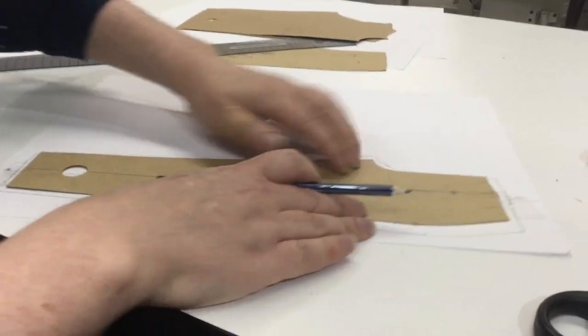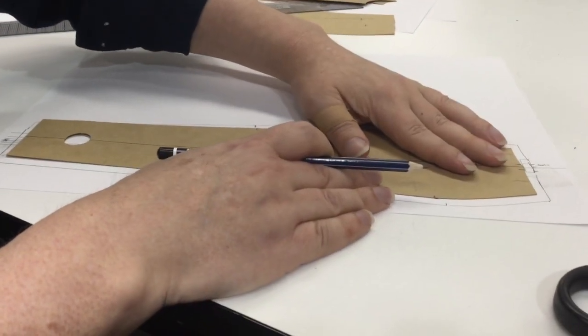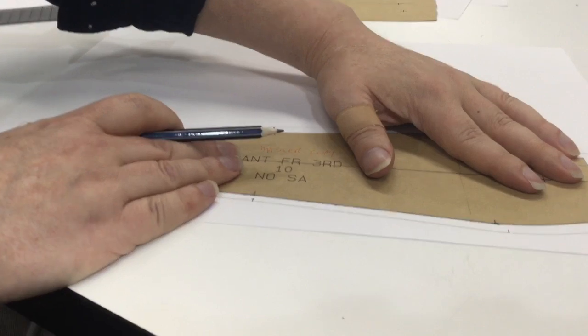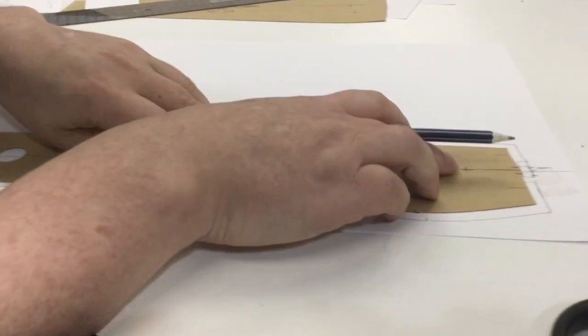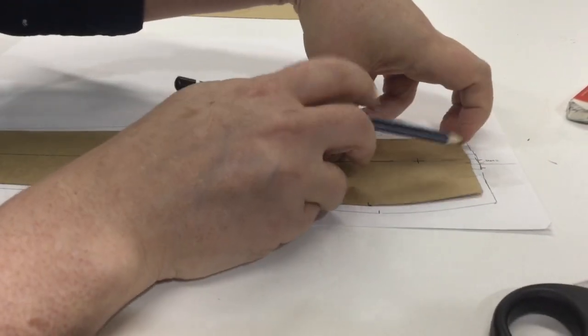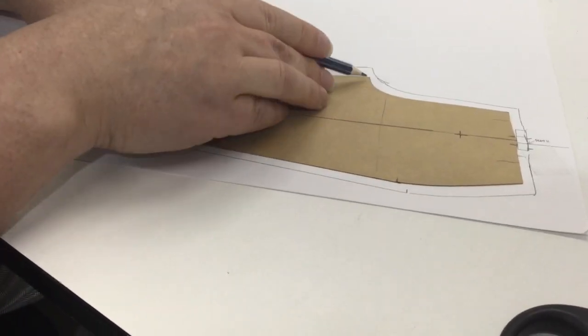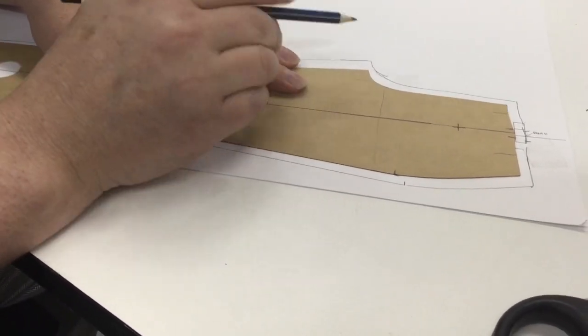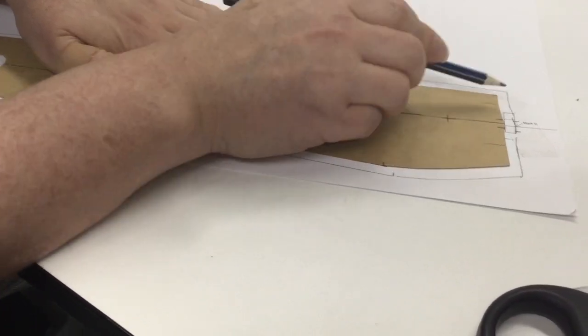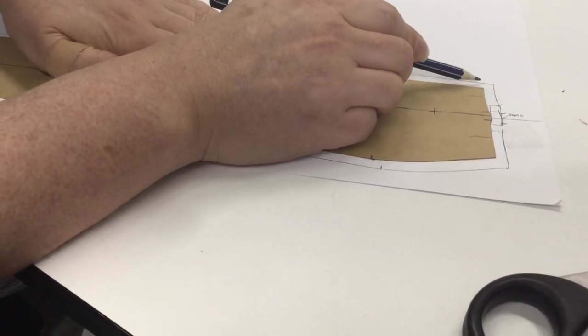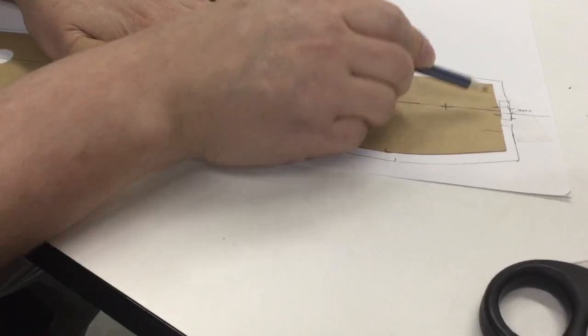Okay, so then what we can do, we're just going to go back to the center to check our grade. So what I've done, I've put this on the center. So I've put the pattern so that they line up at the crutch level, and therefore you can see that the waist is getting wider by 6 mil.